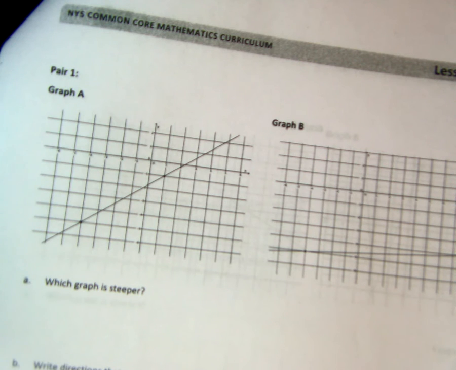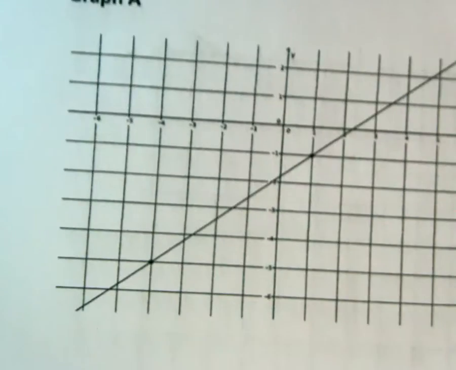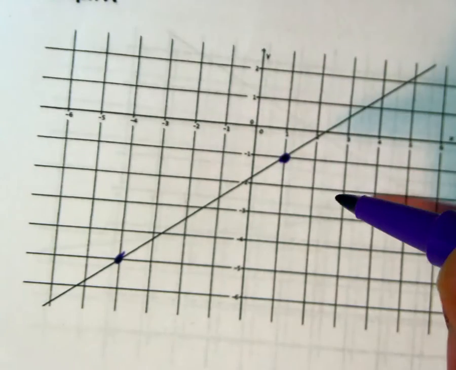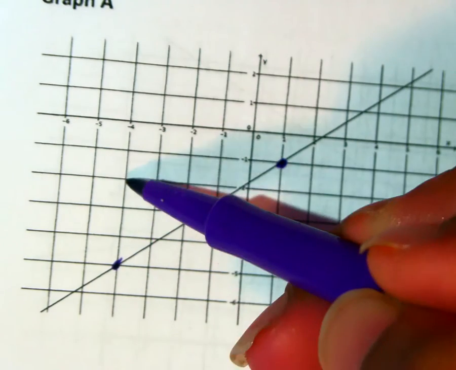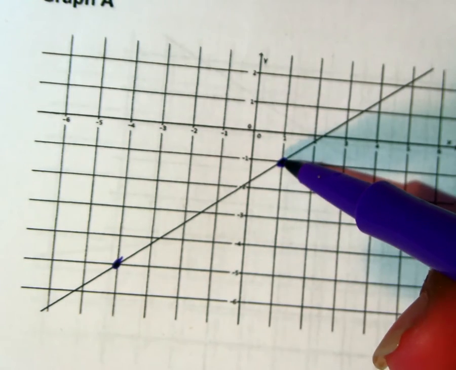Write the directions that explain how to move from one point on the graph to the other for both graph A and graph B. So for graph A, I want to move up 4 units, and I want to move to the right 5 units to get to the next point.